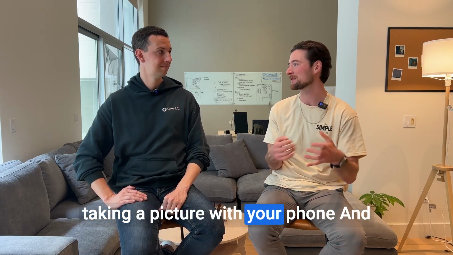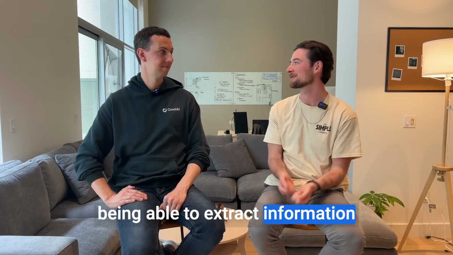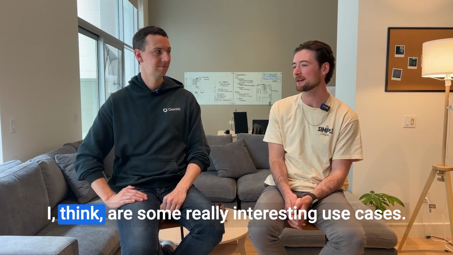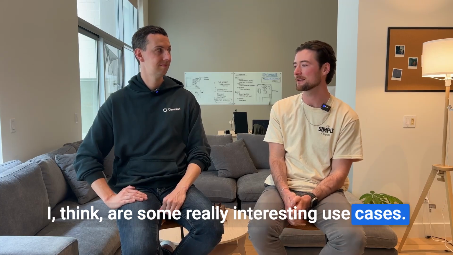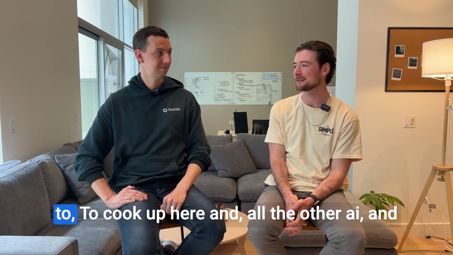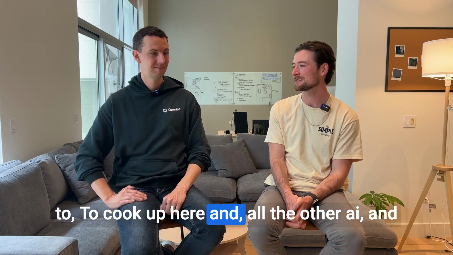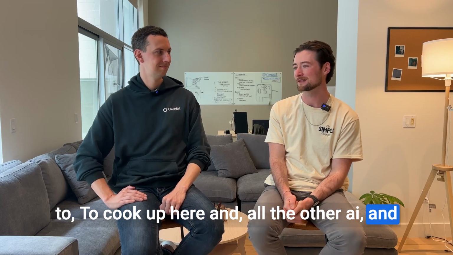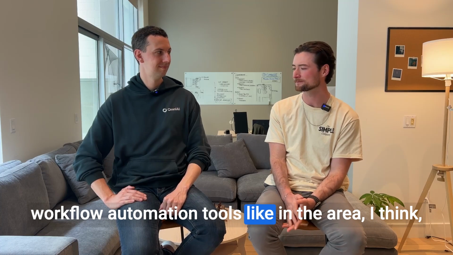Taking a picture with your phone and being able to extract information from it, and things of that nature, are some really interesting use cases. And excited to see what you guys continue to cook up here, and all the other AI and workflow automation tools in the area.